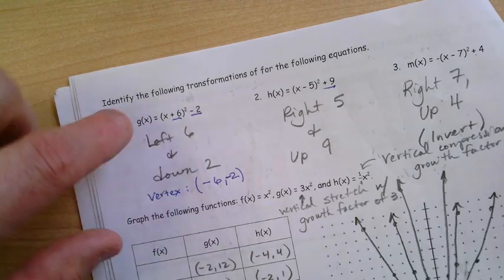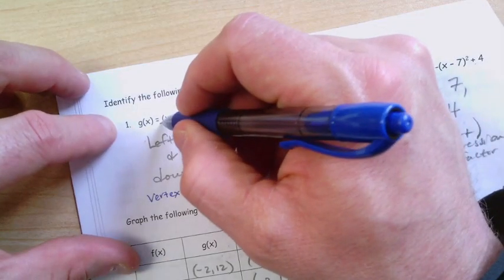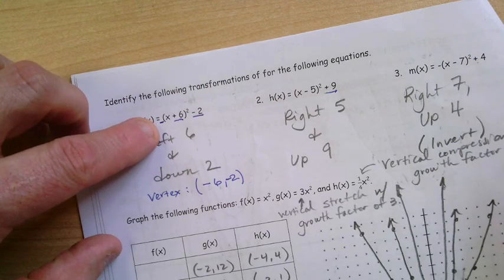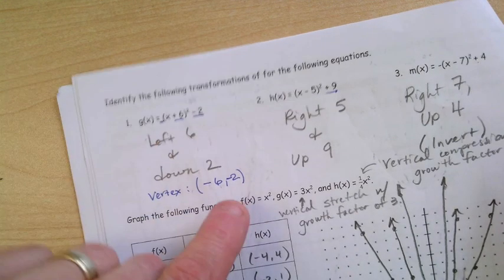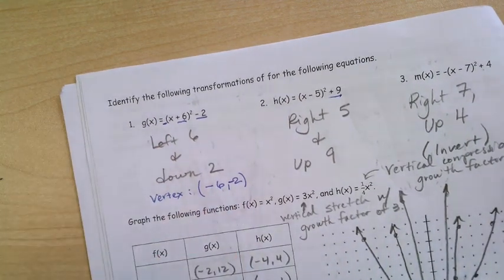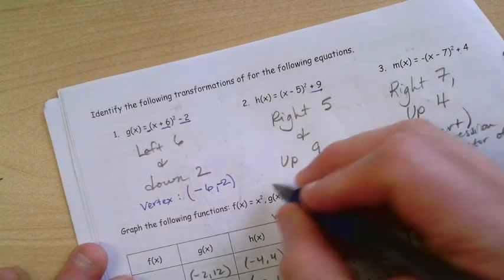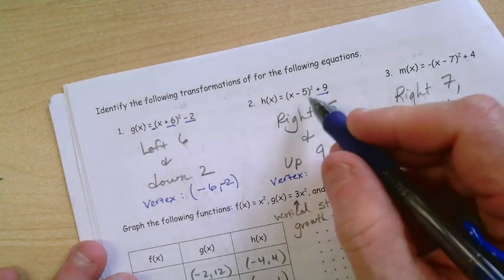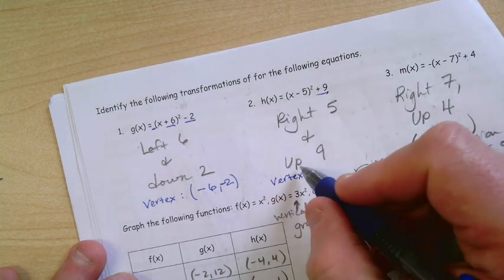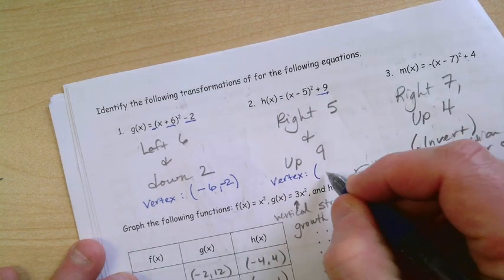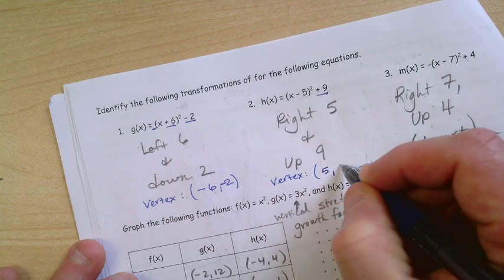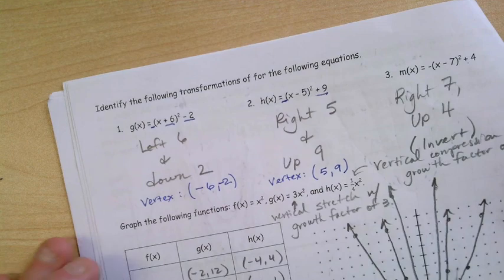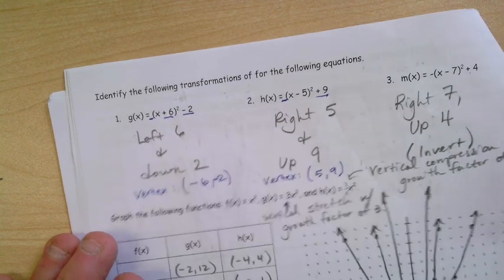All right. Now, the nice thing is, we're going to talk in a little bit how this is the growth factor here. That's a growth factor of 1. There's no number there. So I'm opening upward. So this is a minimum value, and I'm going to open upward from there. Okay. My vertex for this one is going to be right 5 and up 9. So right 5 and up 9. That'll be my vertex. And again, it's going to open upward because there's a growth factor of 1 right there.